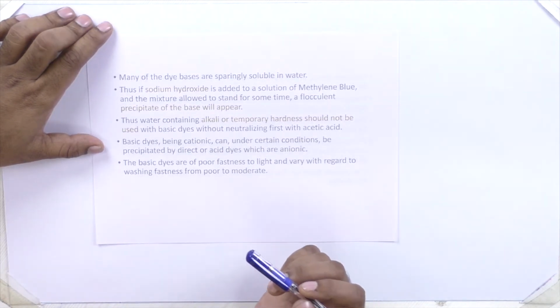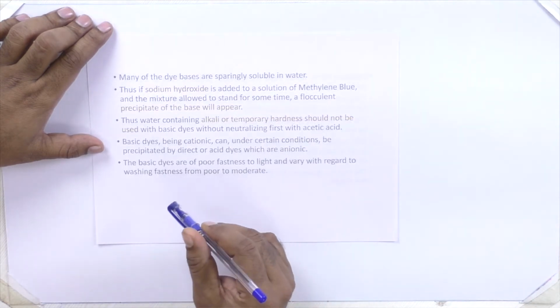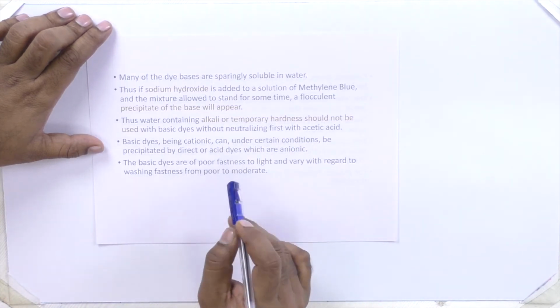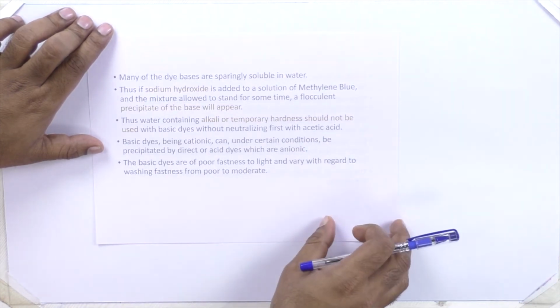The basic dyes are of poor fastness to light and vary with regard to washing fastness from poor to moderate. So basically the basic dyes have poor fastness properties, both light and wash fastness.